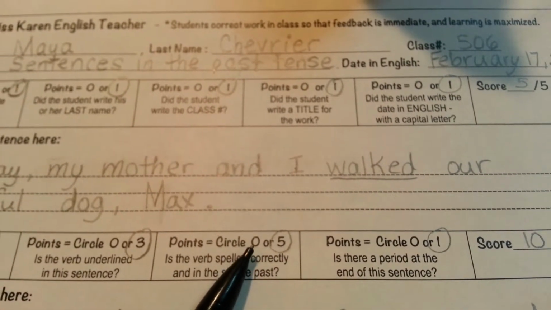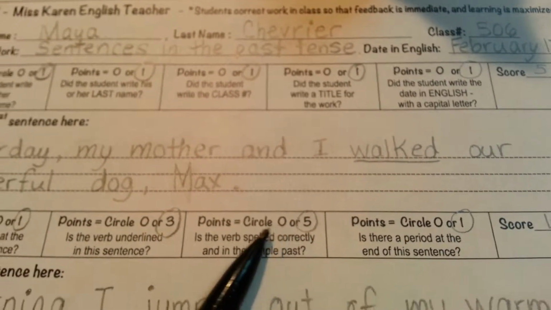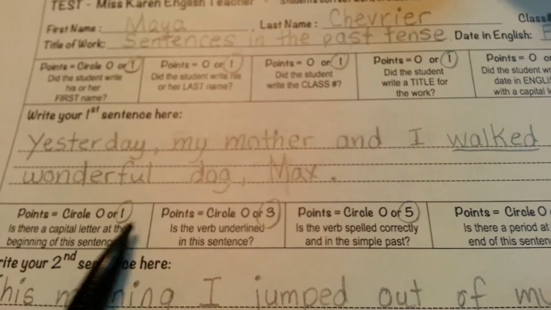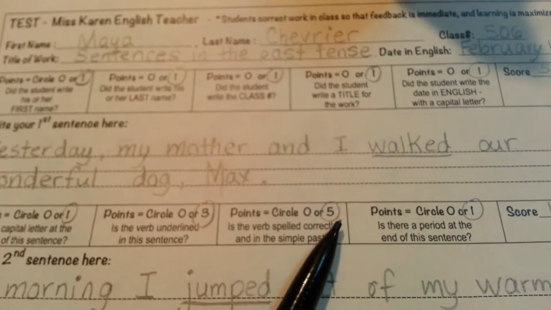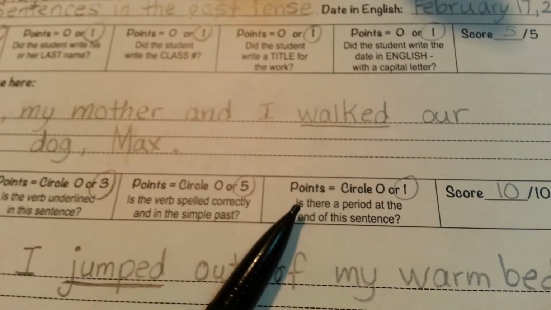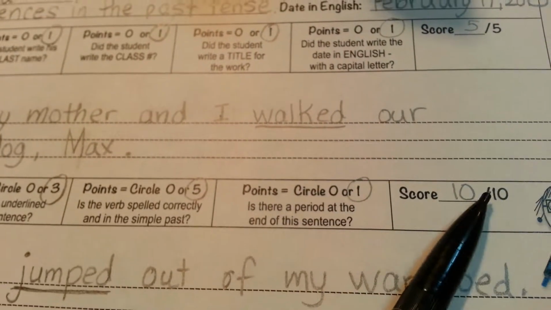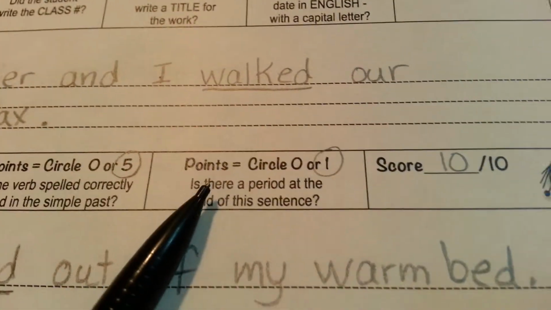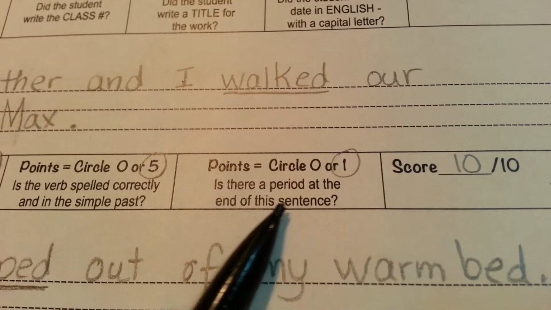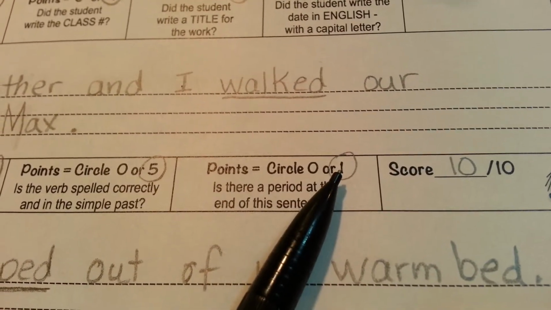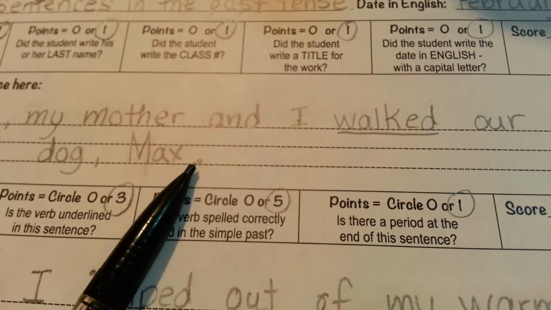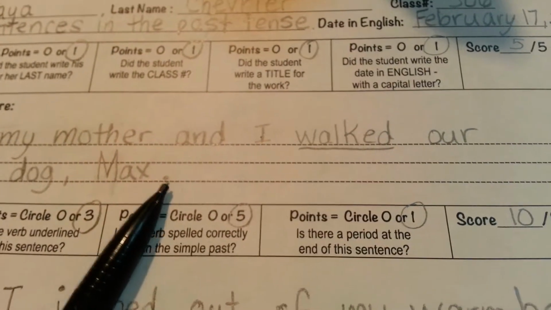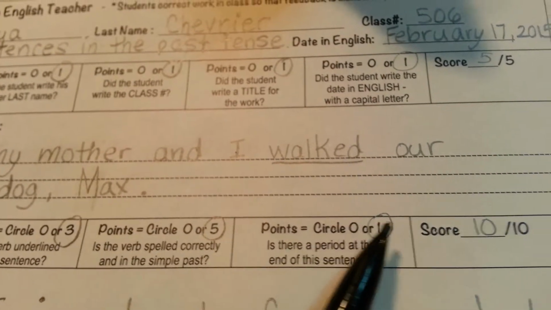If it wasn't written properly, it would be 0. Let's count. 1 plus 3 is 4, plus 5 is 9. Let's continue here. How do we get our last point to get to 10? It says here, is there a period at the end of this sentence? 1 point if it's yes, 0 points if it's no. And I see a period. Great. So we circle 0.